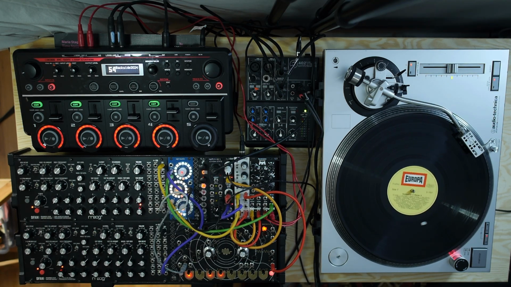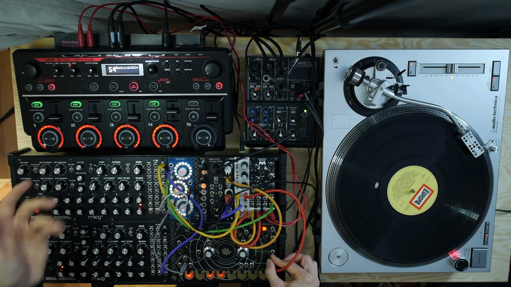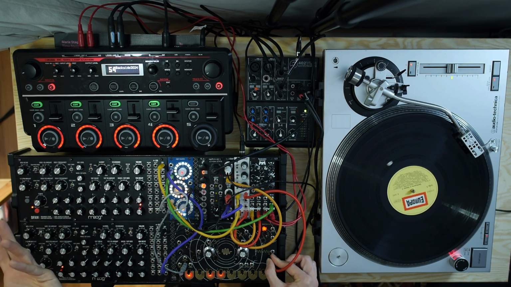Okay. And if we use the spring reverb here, it gives a nice texture.